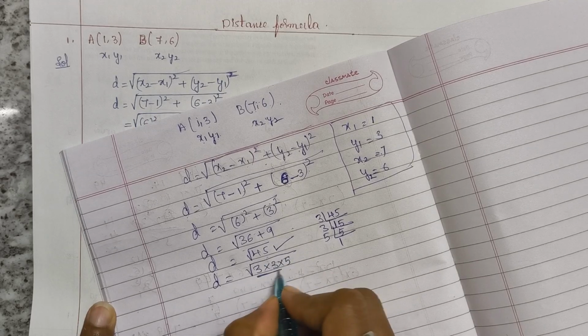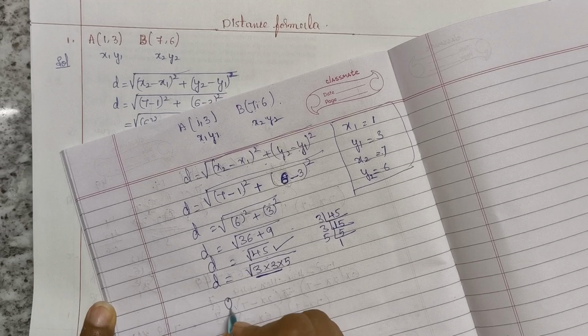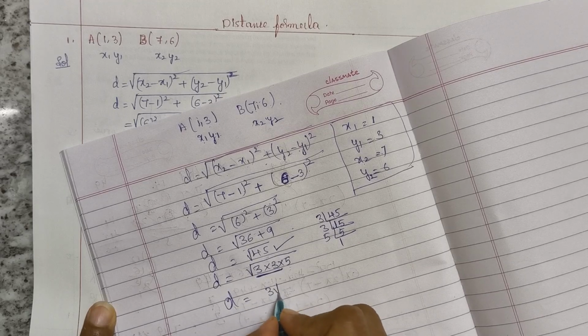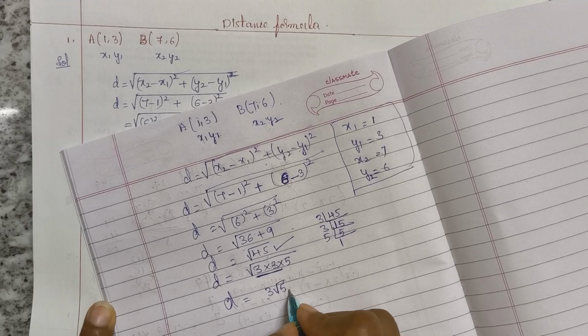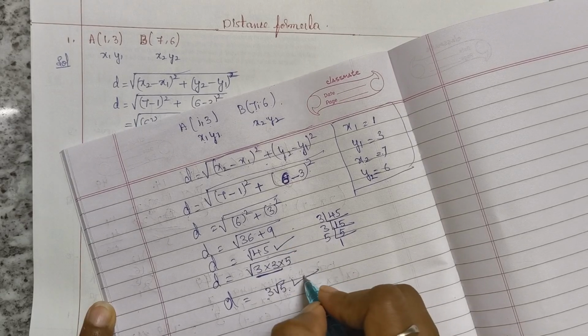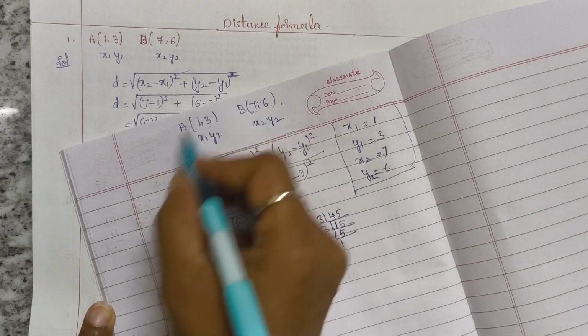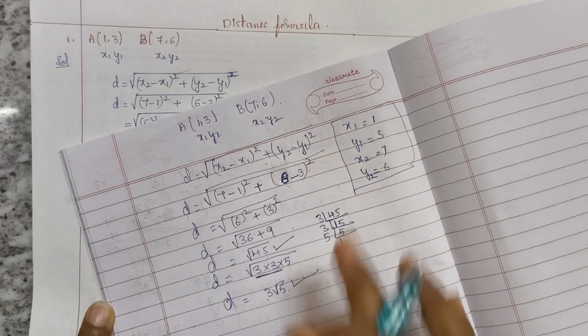So a perfect square root is there, 2 times, so you take 1 time outside. So 3 root 5. 3 into 3 is 9, root 9 means it is 3. 3 root 5. This way of writing is also a correct answer. So like this we will find the distance formula.